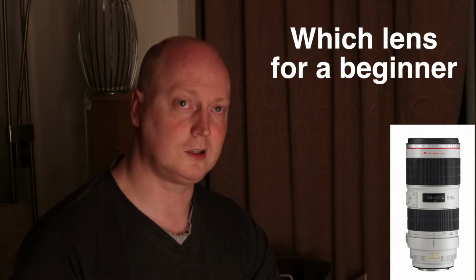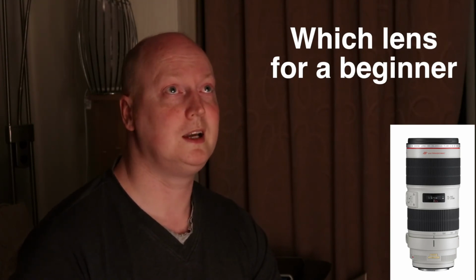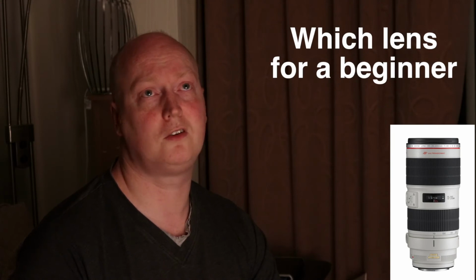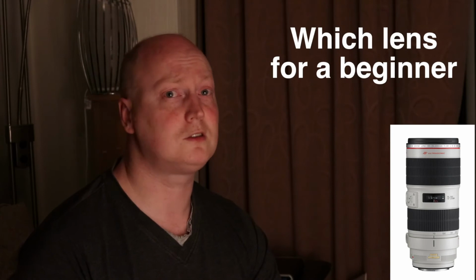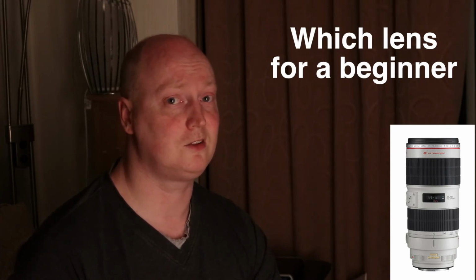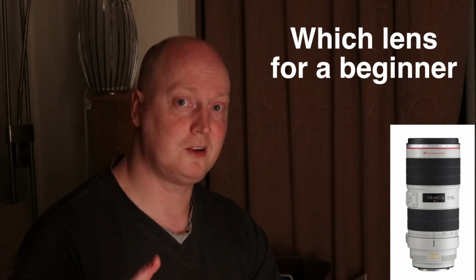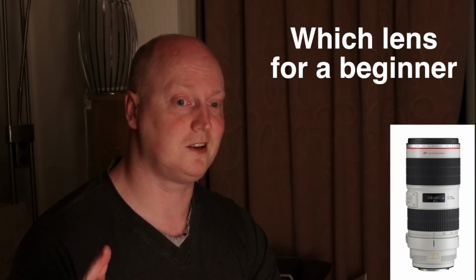Canon do an older lens. Now it's a 400mm f5.6 lens. Now it is old and it doesn't have any image stabilization. The 300 that I mentioned does have 2 stops of image stabilization.